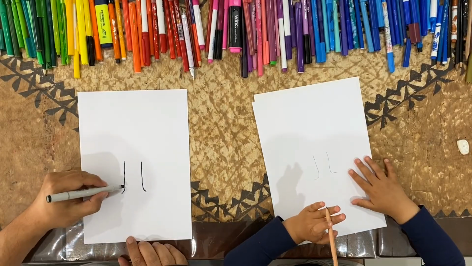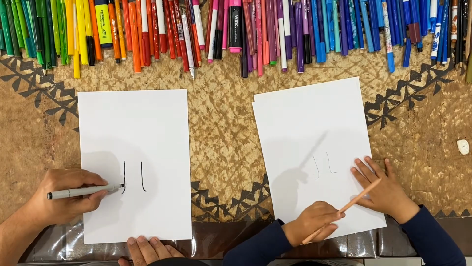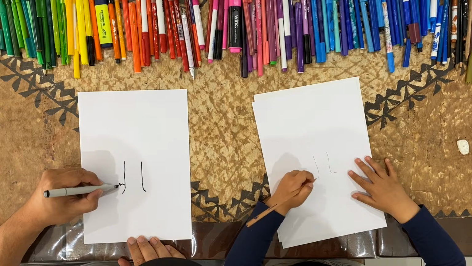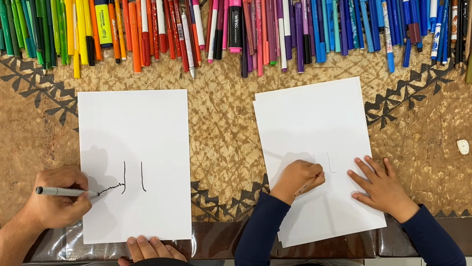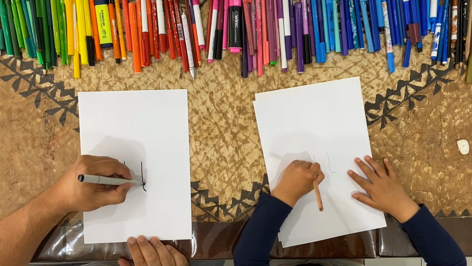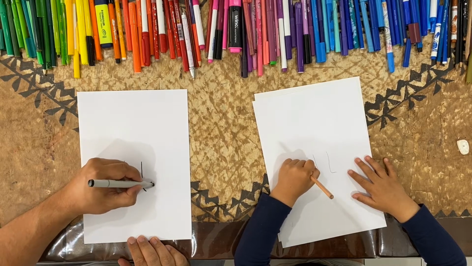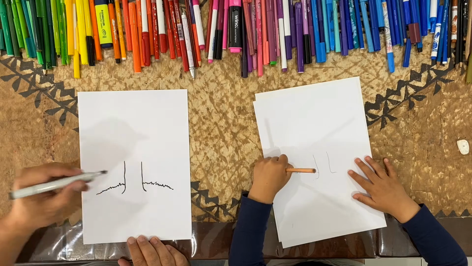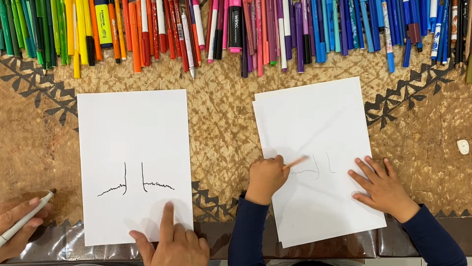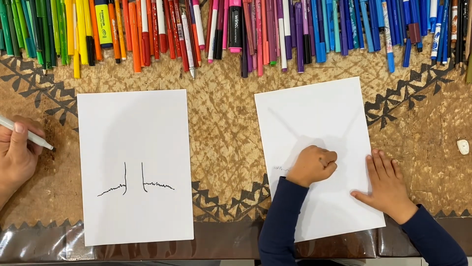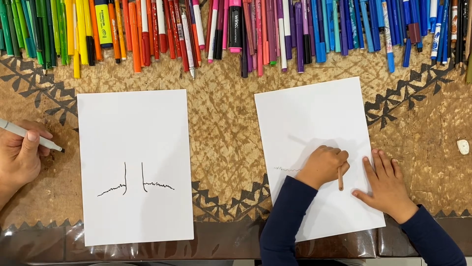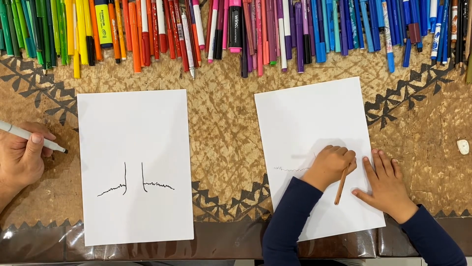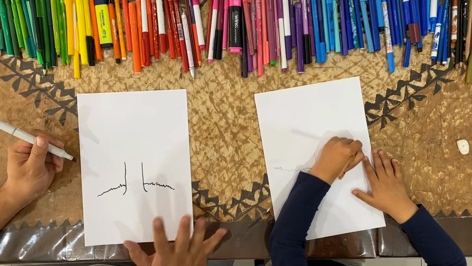Next, we draw grass for the background. You can add flowers and other plants as well.